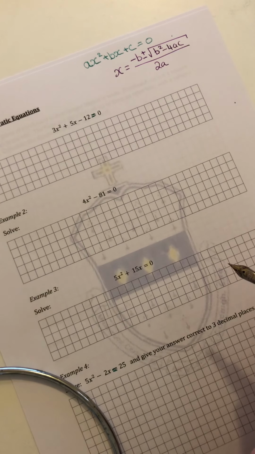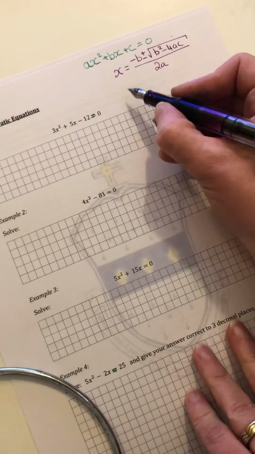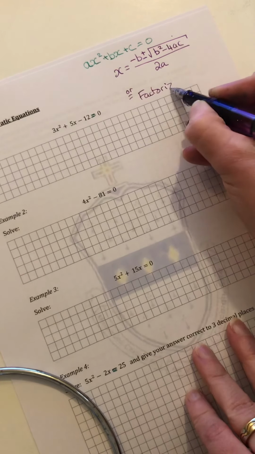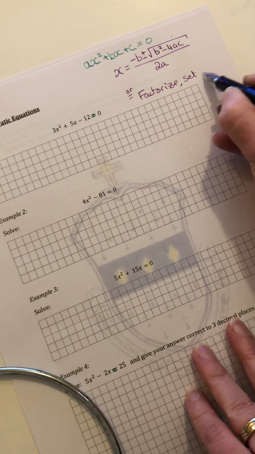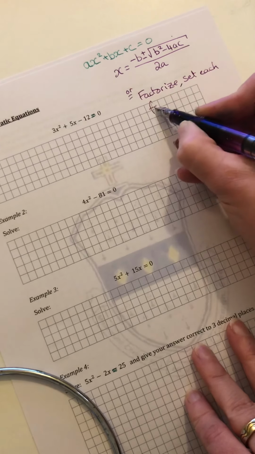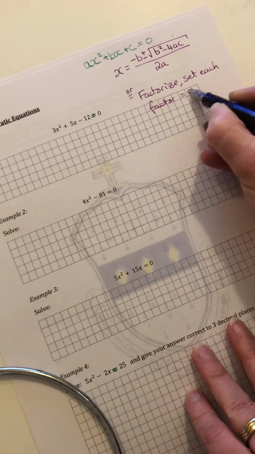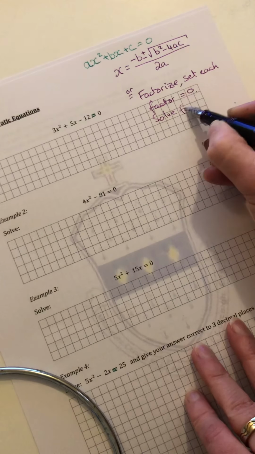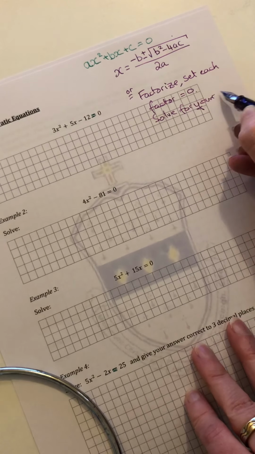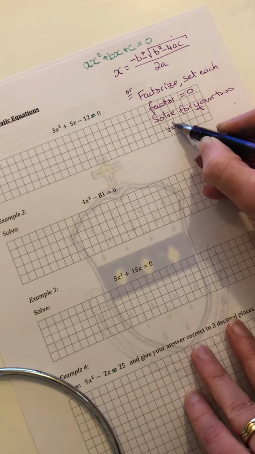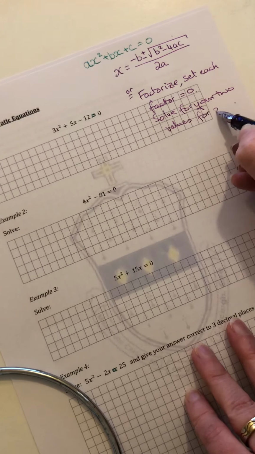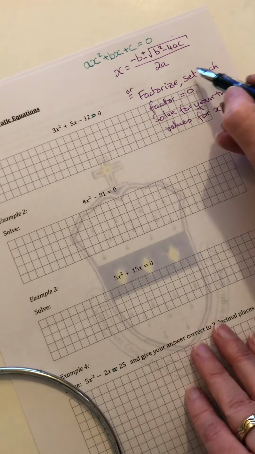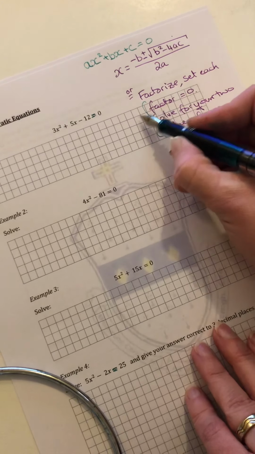You can also solve by factorising. And set each factor equal to 0, and then you solve for your two values for x. Or a shorter way of saying this is that we factorise and change the sign.